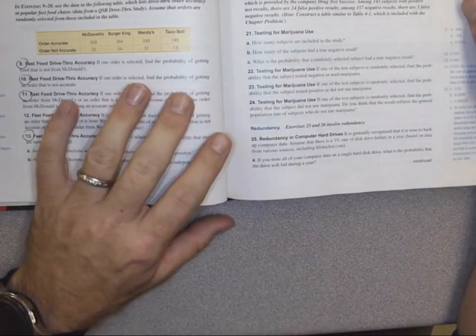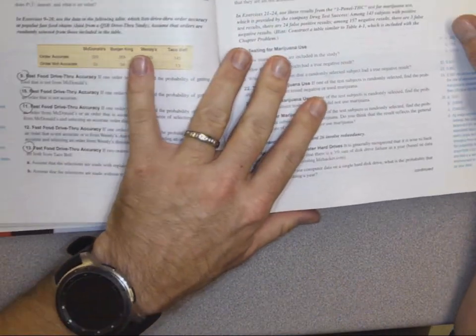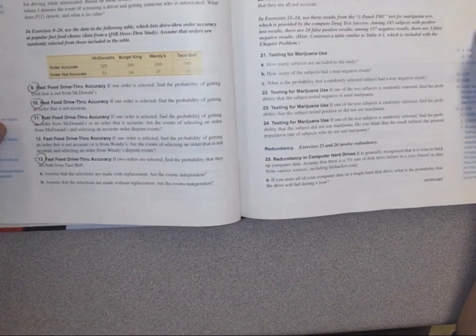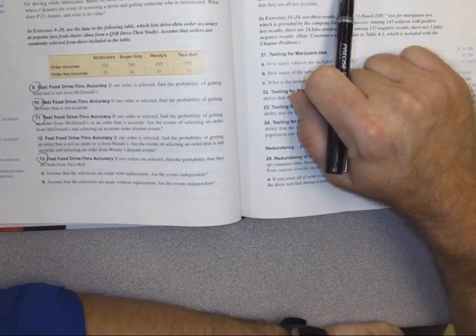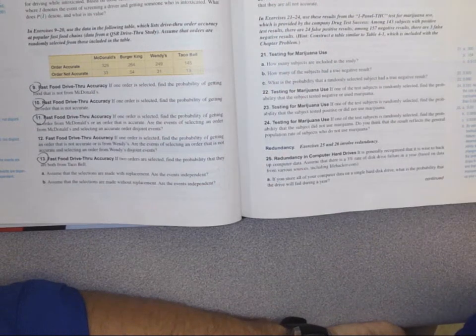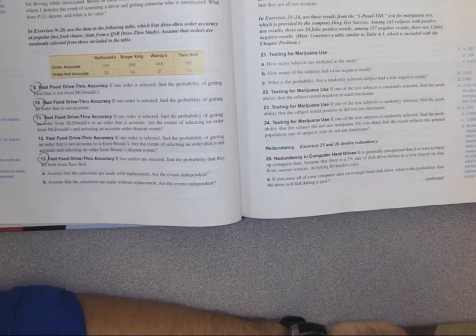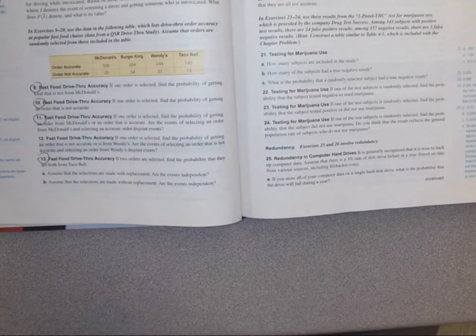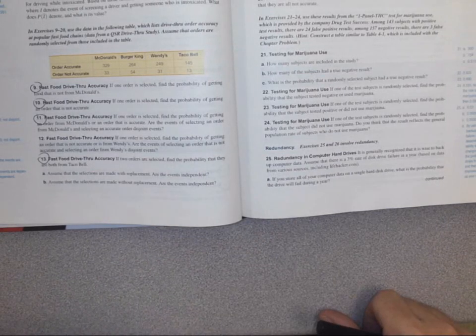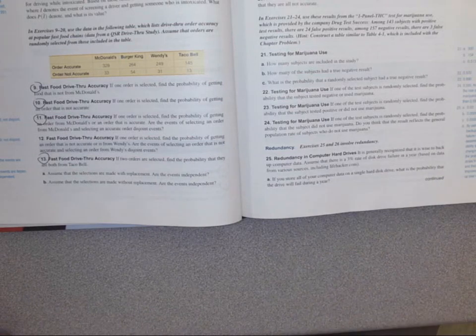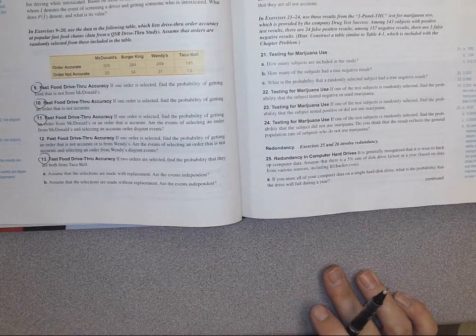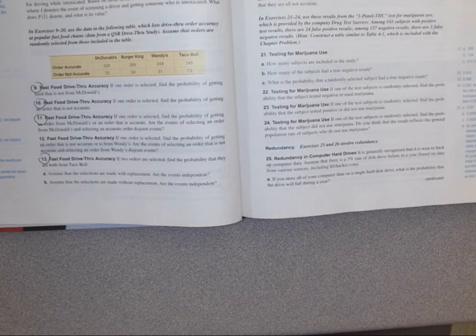Number 17. Probably going to need the table as well. All right, so number 17 says fast food drive-through accuracy. If one order is selected, find the probability of getting an order from McDonald's or Wendy's or an order that is not accurate. Ooh, ORs, I love it. This is awesome. Okay, so we got a triple OR, right? Or a double OR. We have 3 things. You guys agree? Okay, this is going to be cool.